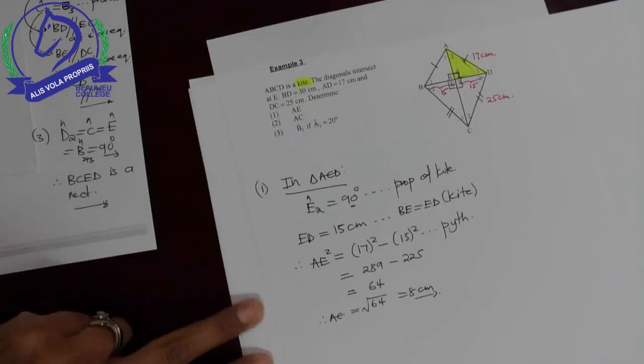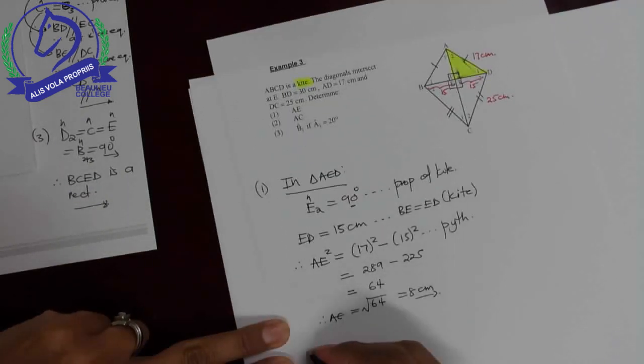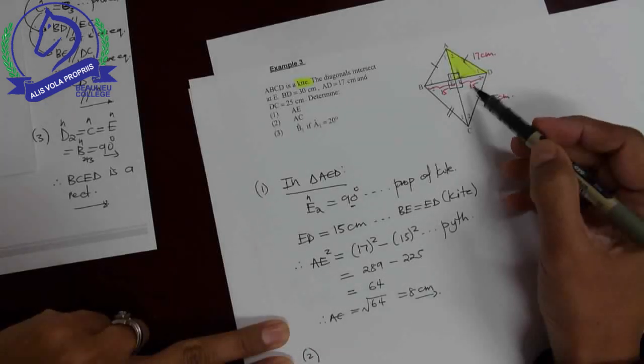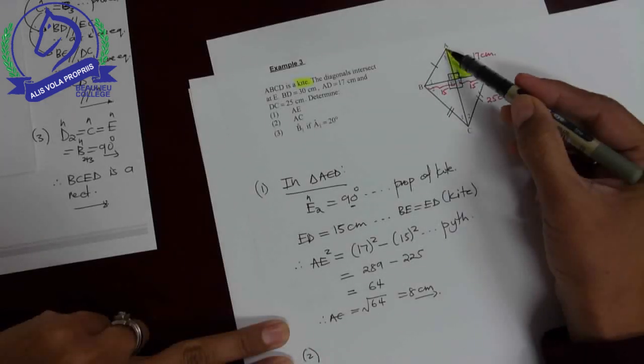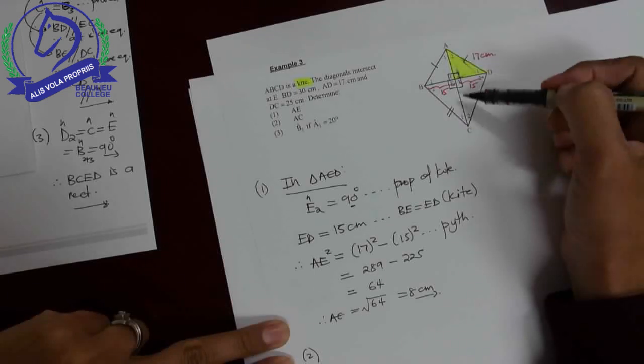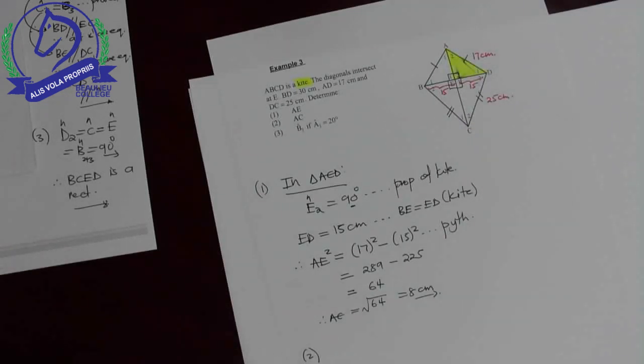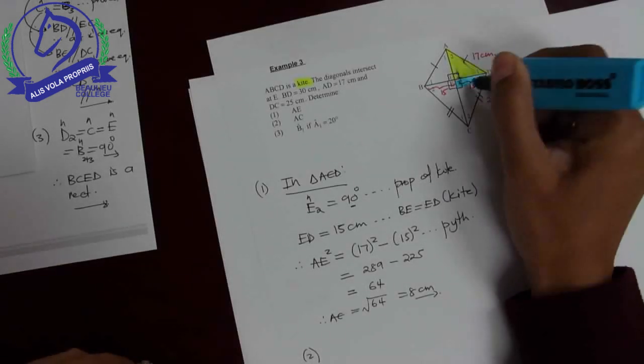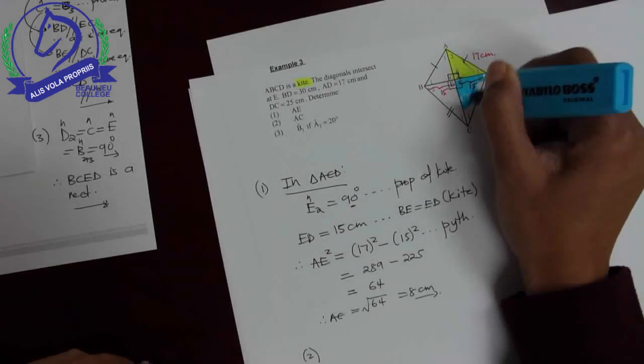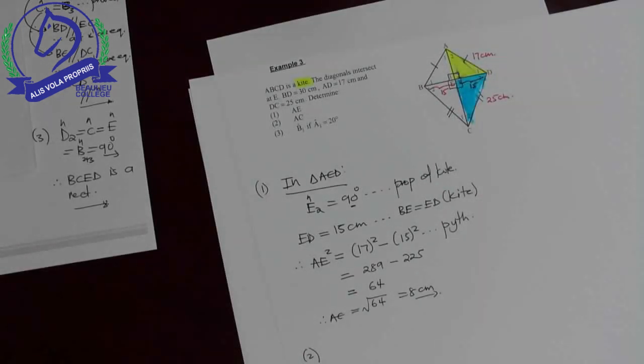Okay. Then you have question 2. Question 2 is asking you for AC. AC is the other diagonal. So in order to find AC, I need EC. So now you need to work with the triangle below. So I'm going to highlight that in blue. Again, you will use the Theorem of Pythagoras and you will work out EC.